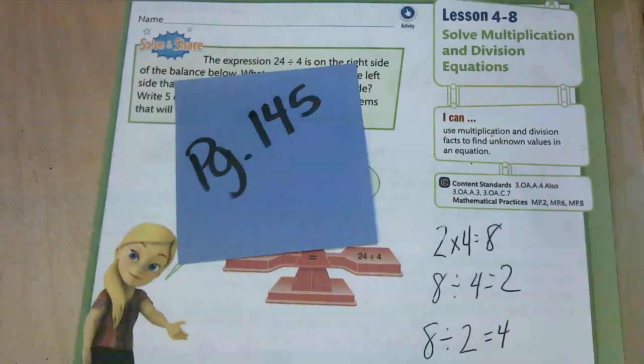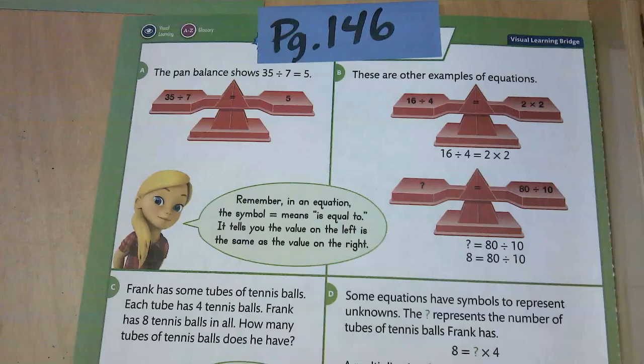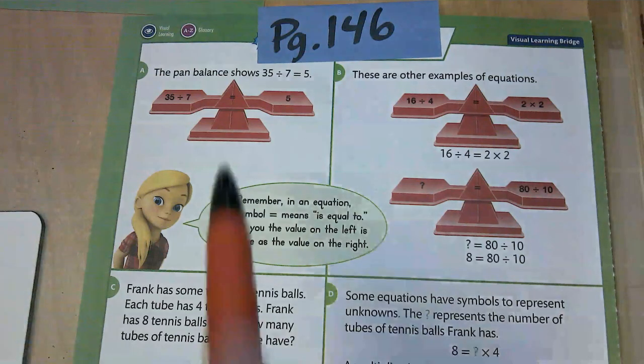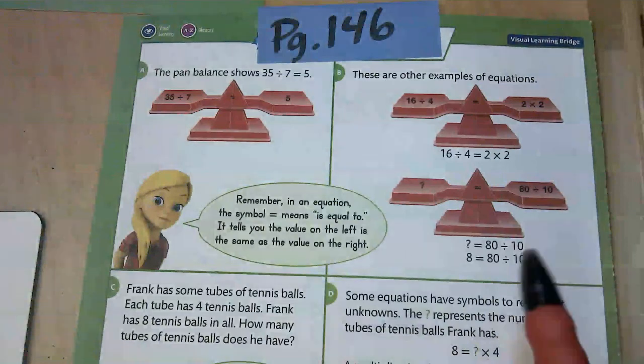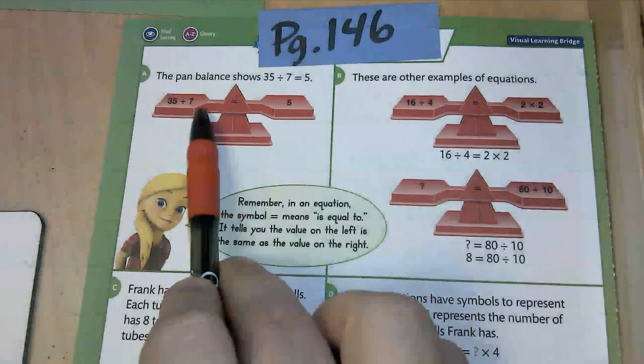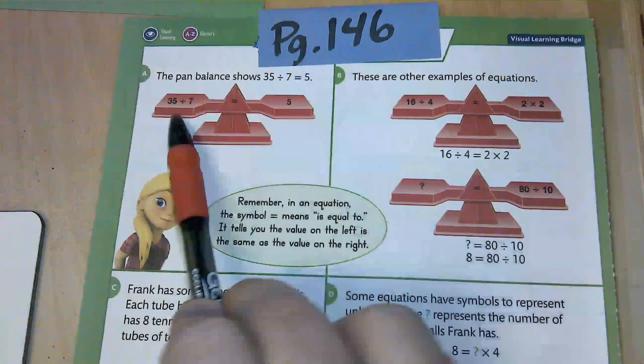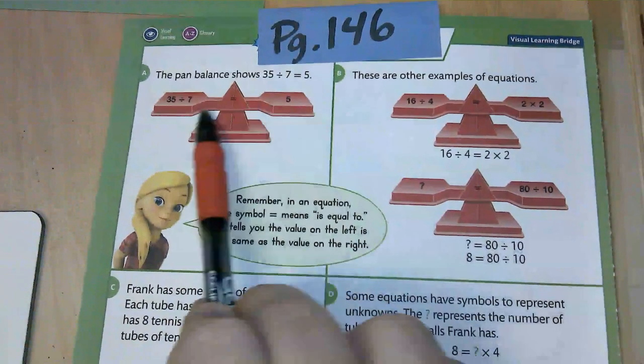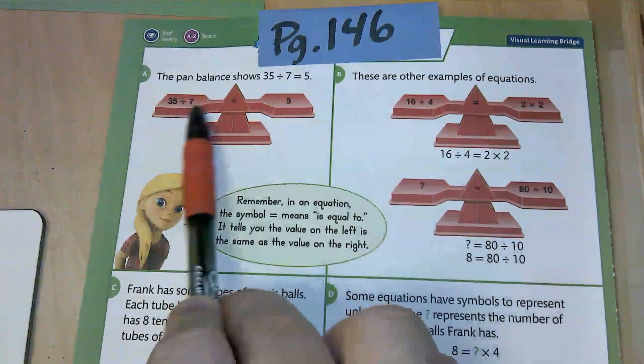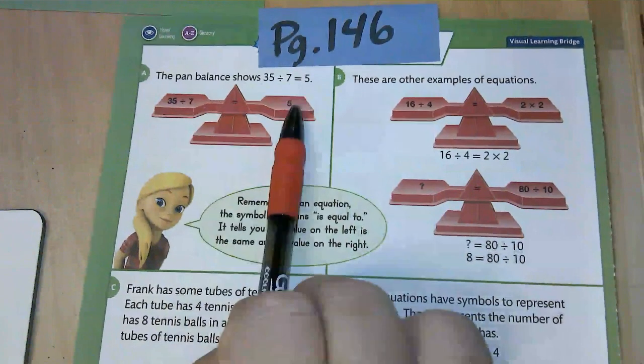Go ahead and turn with me to page 146. So on page 146, we can see that they've got some examples set up for us here. And this is called a pan scale, right? And so a pan scale, you have to have equal parts on both sides, which is why they're showing 35 divided by 7 equals 5.